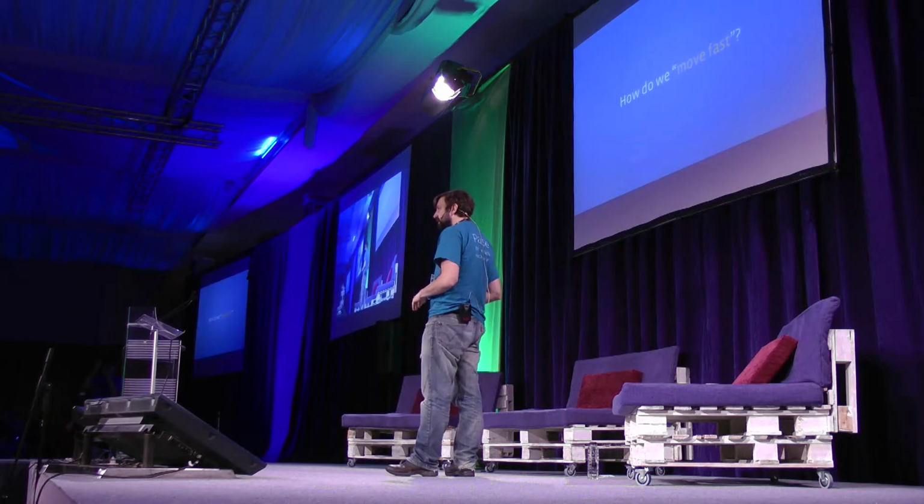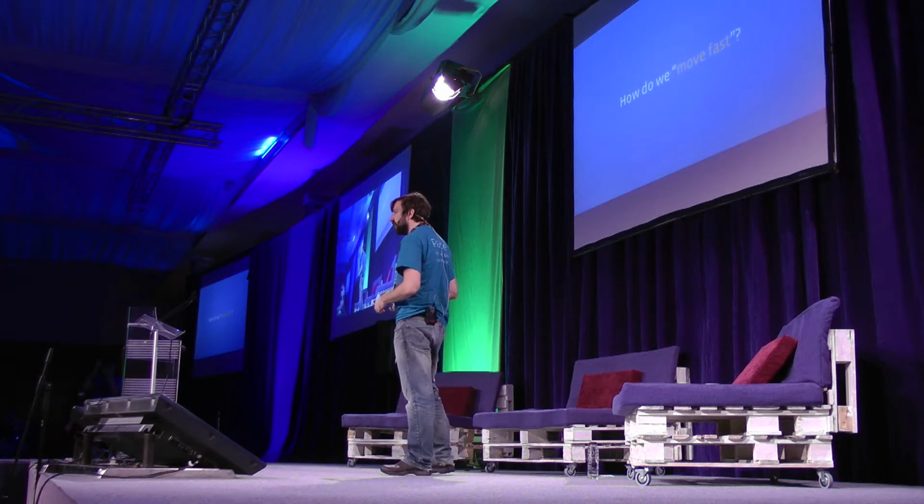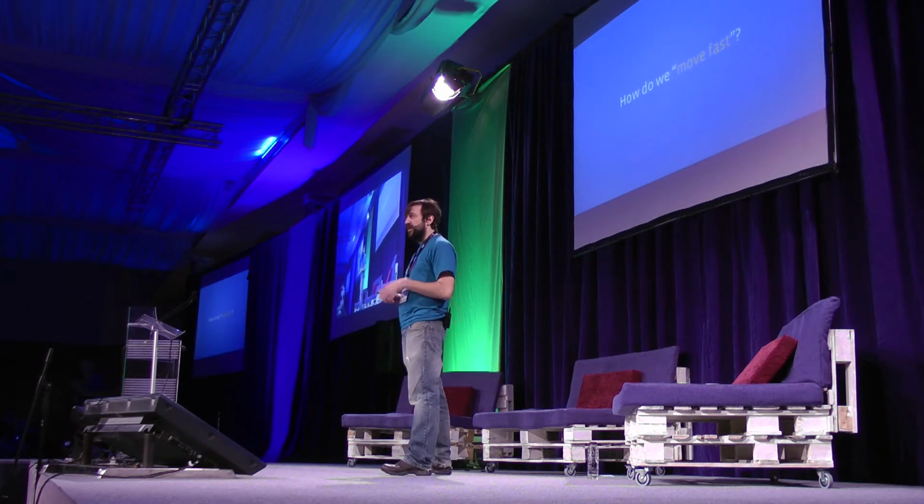So, how do we move fast? It's one of the slogans at Facebook. It used to be move fast and break things, but people used to get the wrong idea about what we meant when we said that. We didn't mean break people's user experience. We just meant don't be afraid to fail. So now it's move fast and build things.